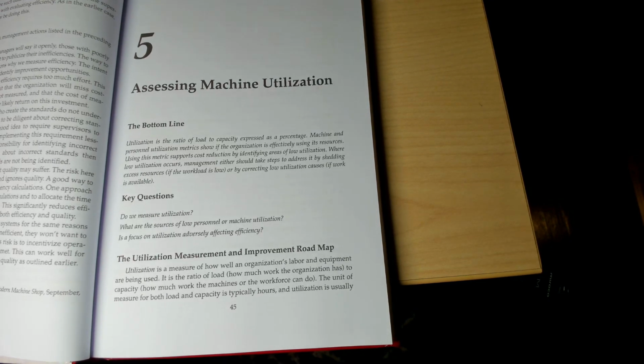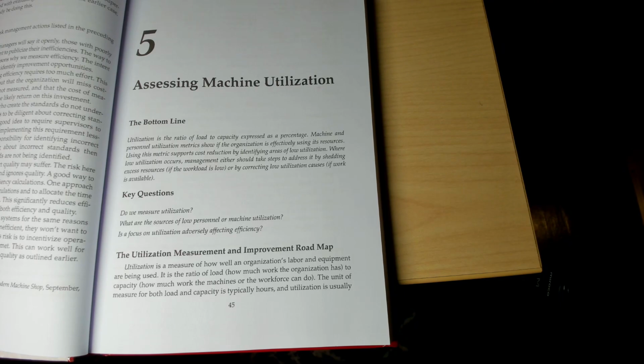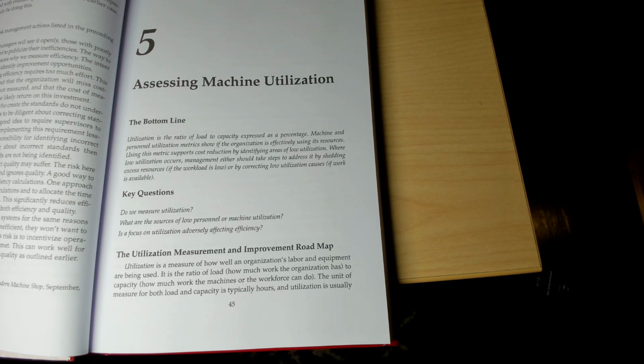Key questions. Do we measure utilization? What are the sources of low personnel or machine utilization? Is a focus on utilization adversely affecting efficiency?